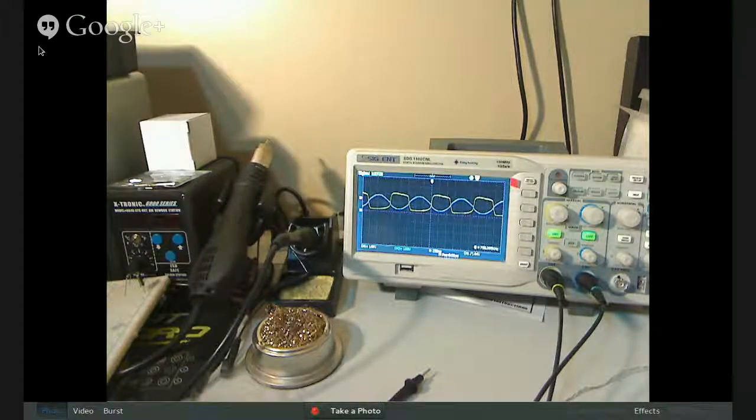And something interesting just happened to that graph. There's a few things that happened. First of all, let me show you what it's done to the circuit.